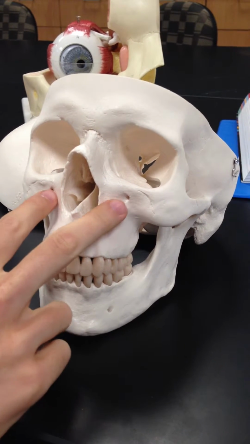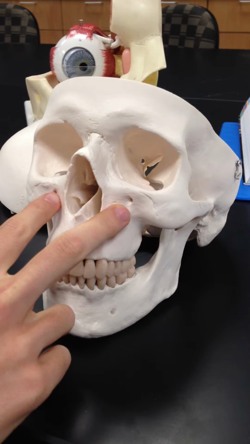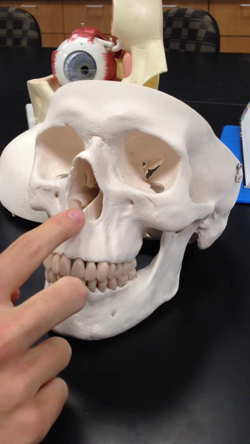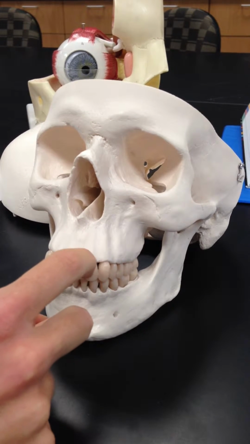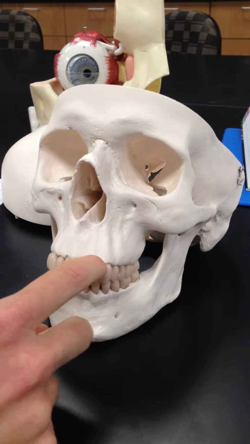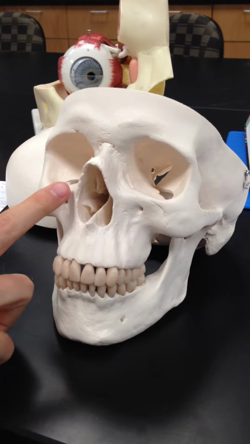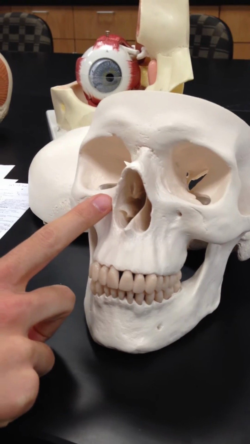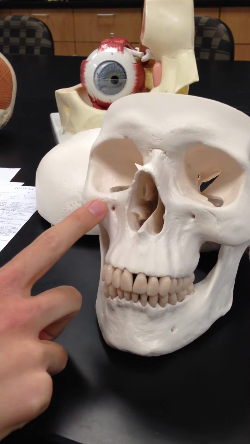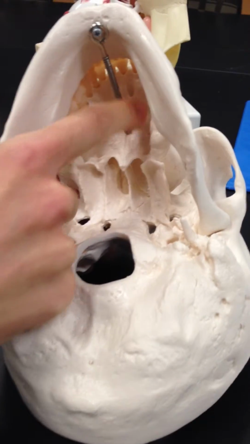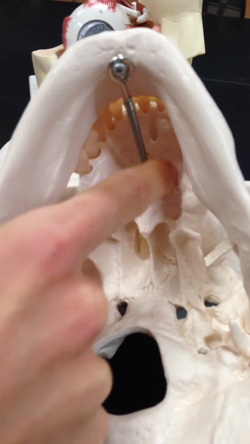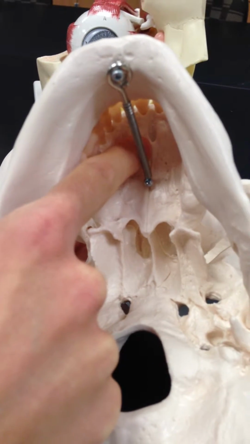You have the infraorbital foramen, and then the anterior nasal spine, and then the alveolar processes, which are between the teeth, the frontal process, which is up here, the zygomatic process, and then the palatine process is all of this in here, and then the incisive fossa is right there.